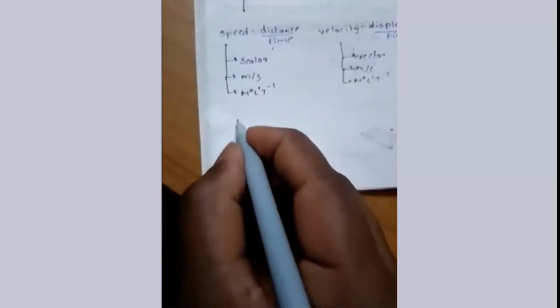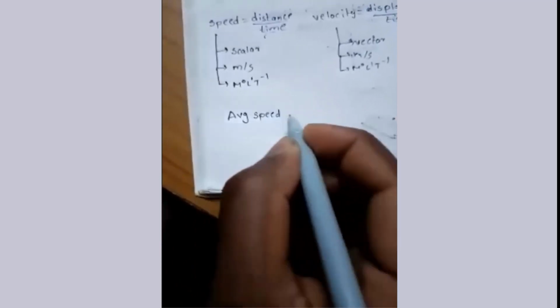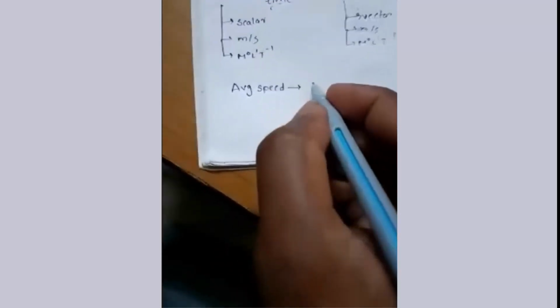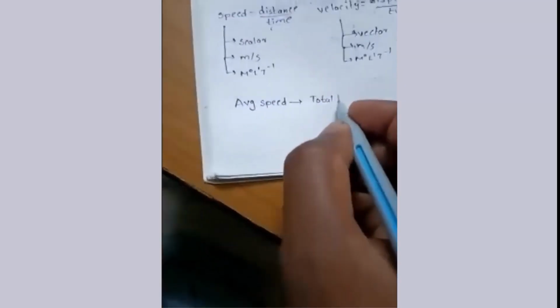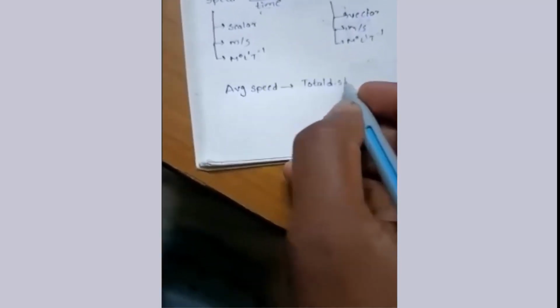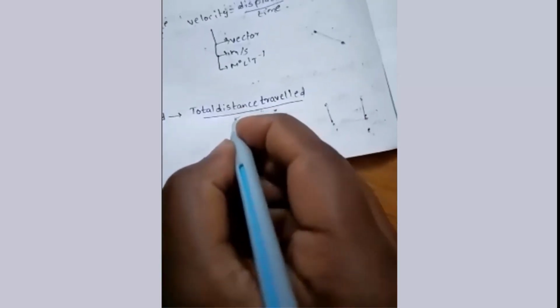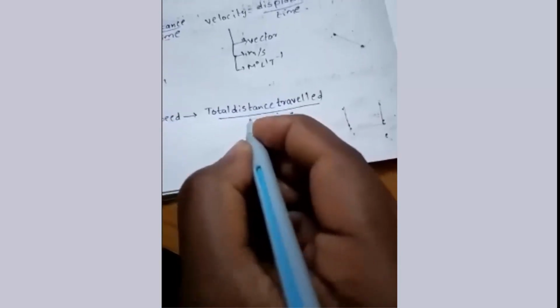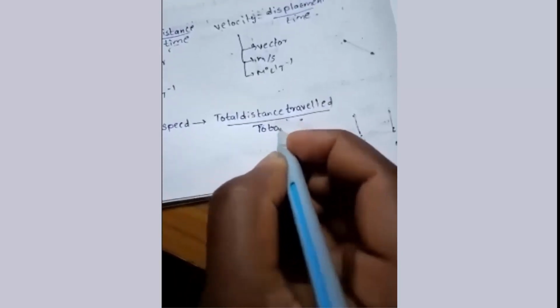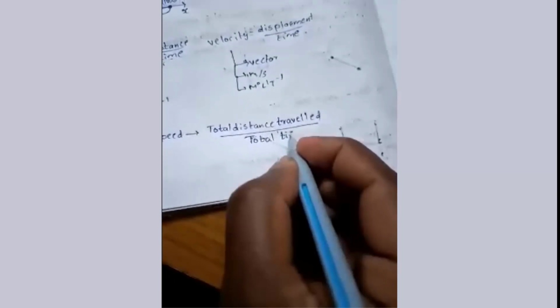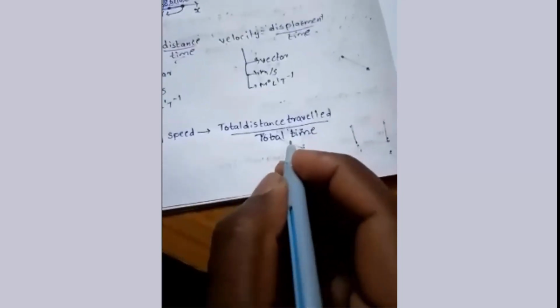In speed we have two types of speeds. One is average speed. The average speed is defined as total distance traveled per unit time, that is, total distance traveled divided by total time. This is the average speed.